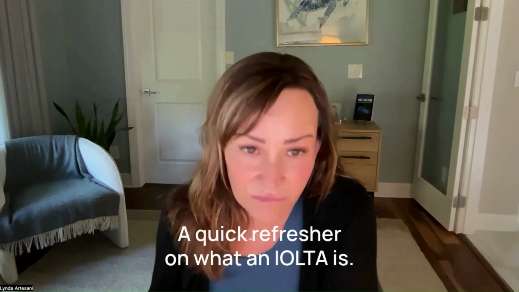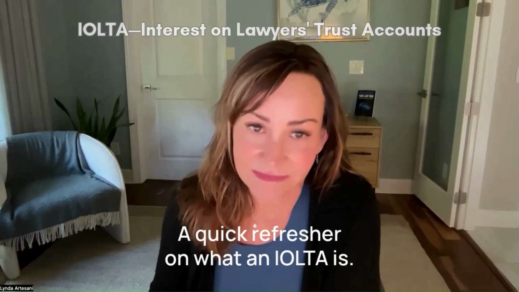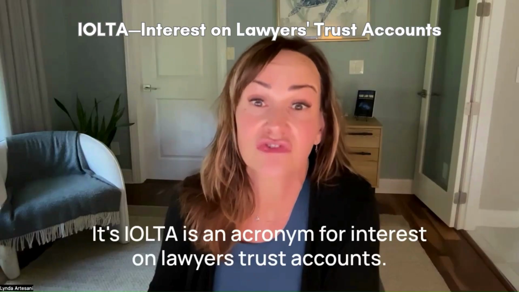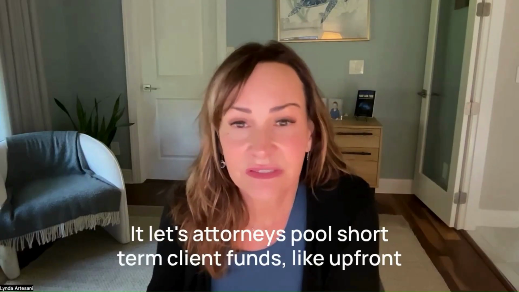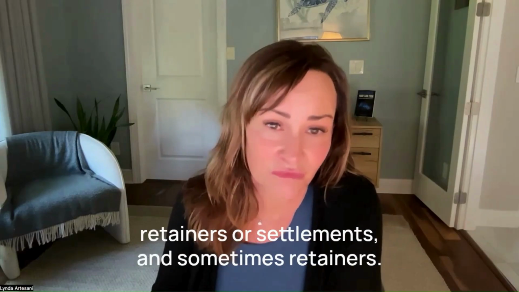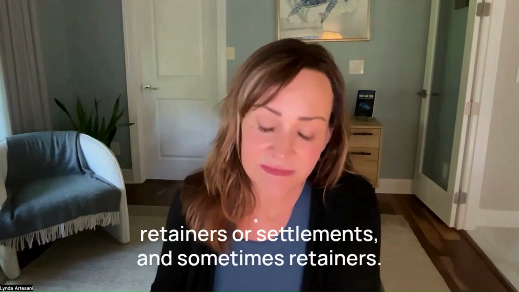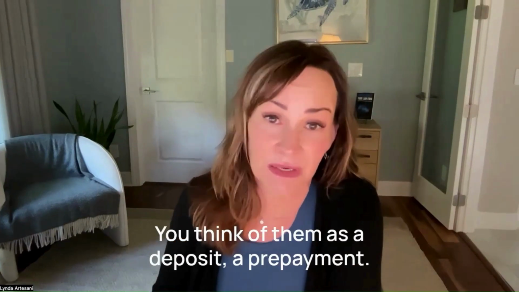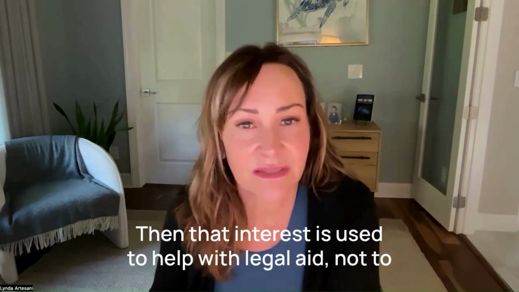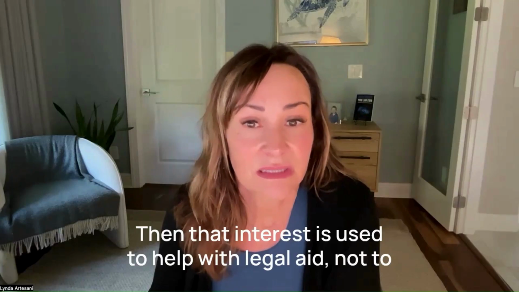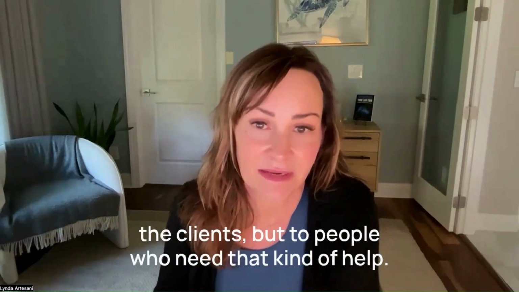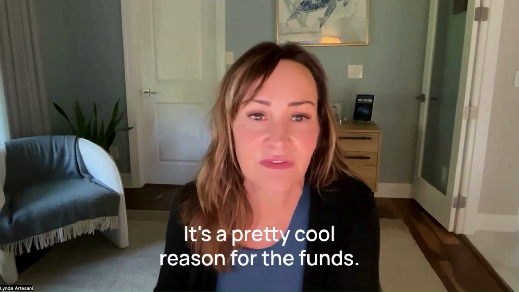A quick refresher on what an IOLTA is. IOLTA is an acronym for Interest on Lawyers' Trust Accounts. It lets attorneys pool short-term client funds like upfront retainers or settlements, and sometimes retainers, you think of them as a deposit, a prepayment, and then also interest goes in and out of there. Then that interest is used to help with legal aid, not to the clients, but to people who need that kind of help. It's a pretty cool reason for the funds.